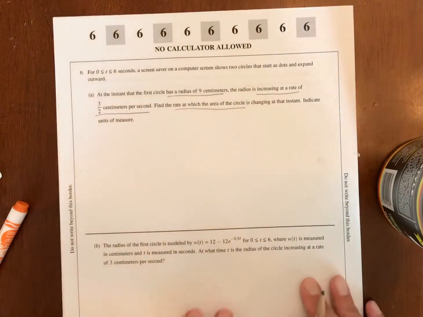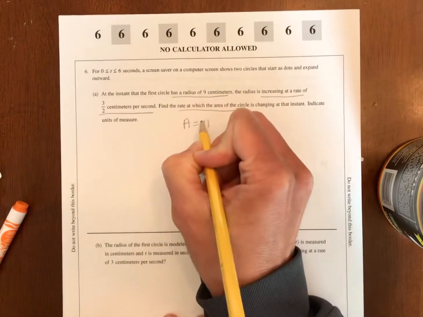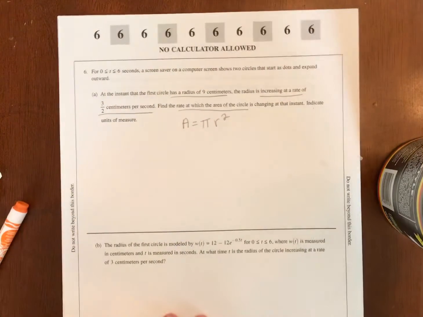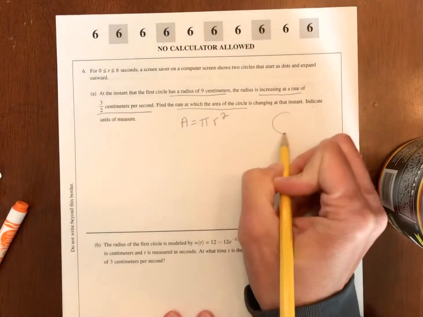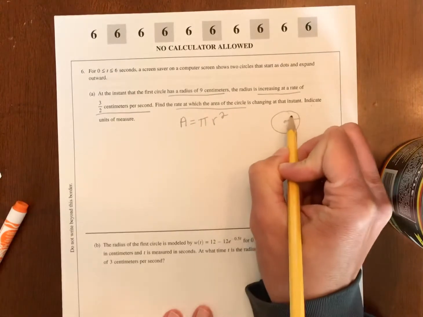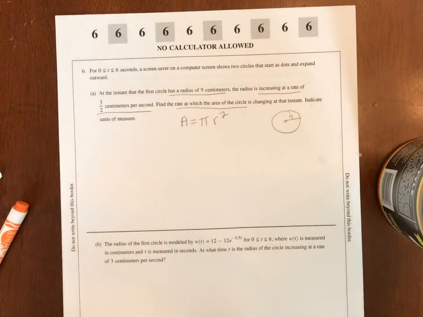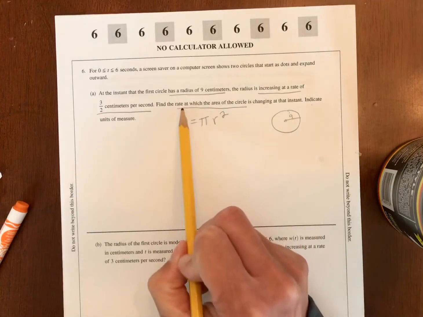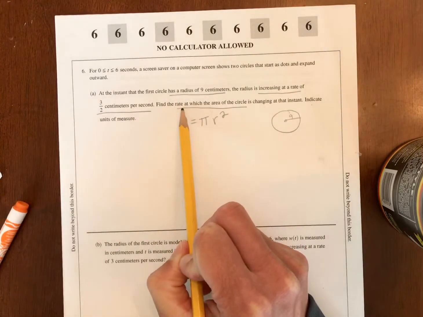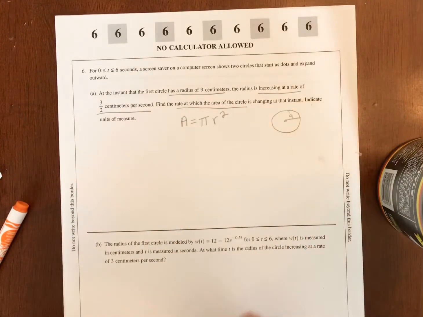So when I introduced this problem on Monday, I said you needed to start with some sort of an area formula. So the area of a circle is pi r squared, right? So here we've got this circle, the radius was 9 centimeters, and it's only increasing at a rate of 3/2 centimeters per second. If we want to find the rate at which the area of the circle is changing, we have to take our amount equation for area and turn it into a rate equation.